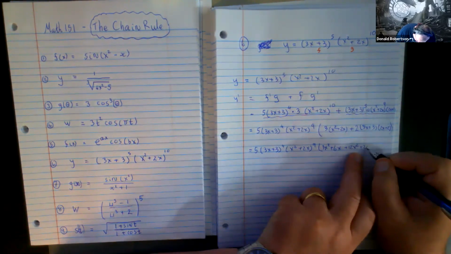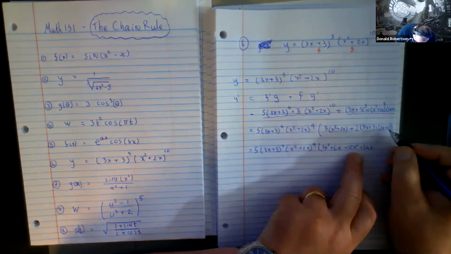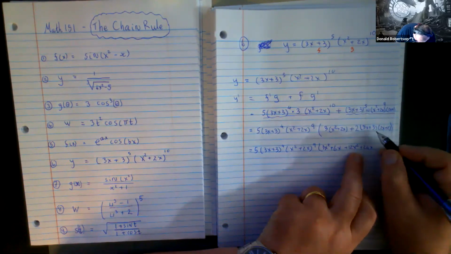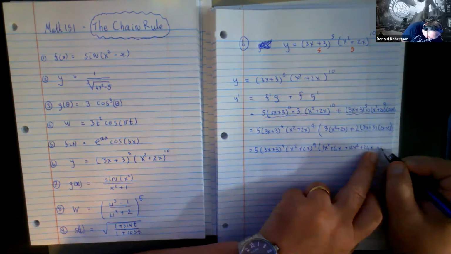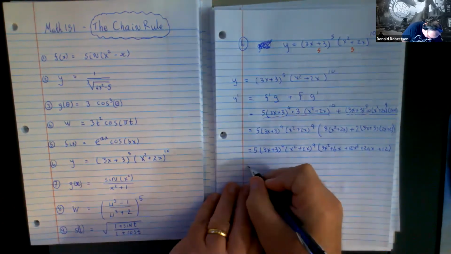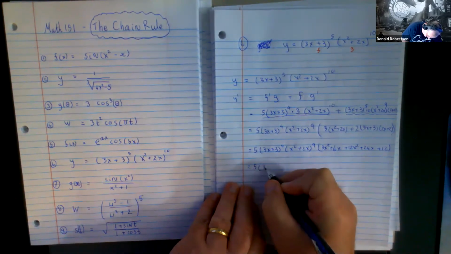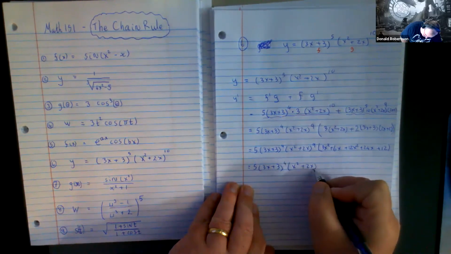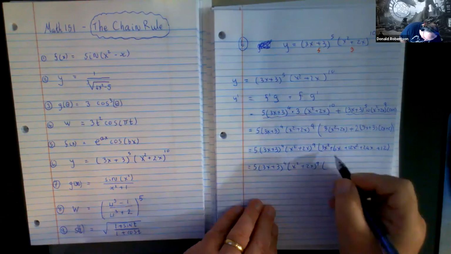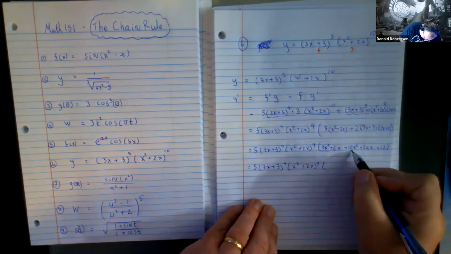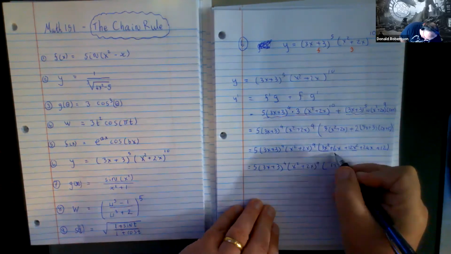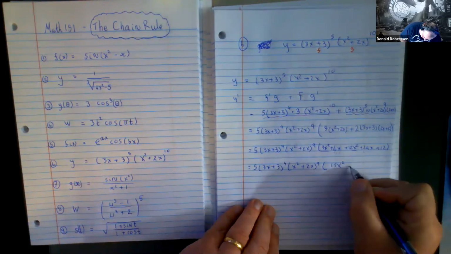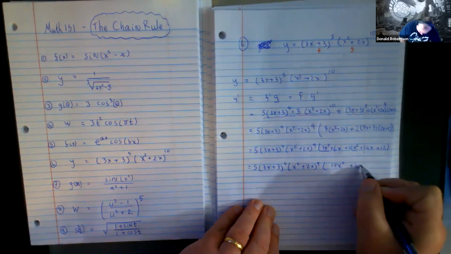And 3 times 2 is 6, and then you double it. It's just like a monster. It just keeps on getting bigger. Okay, that and that gets me 15x squared. That and that gets me 30x, and I got a 12.